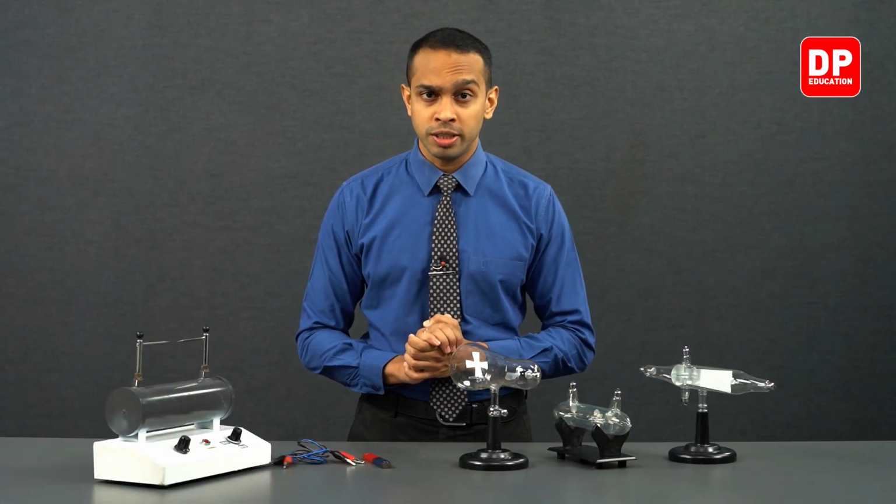So we are going to observe the different properties of cathode rays by taking the cathode ray tubes and observing how they deflect in an electrical field and a magnetic field, how they behave when we try to send cathode rays through an opaque object, and how they act when we direct the cathode rays towards a pedal wheel. Now let's move on to identifying the equipment we will be using for this experiment.